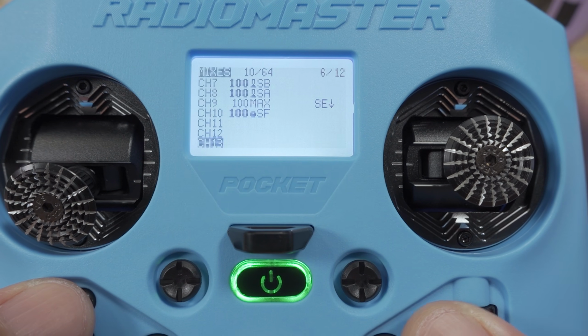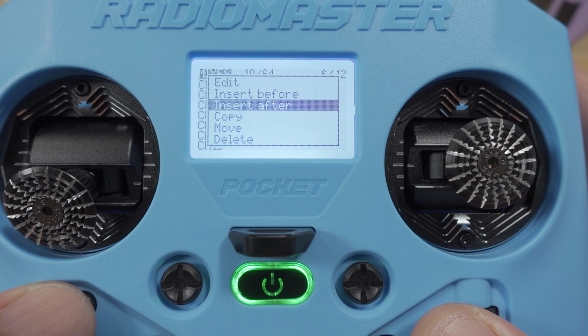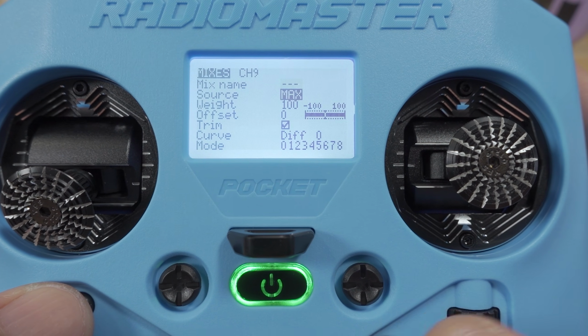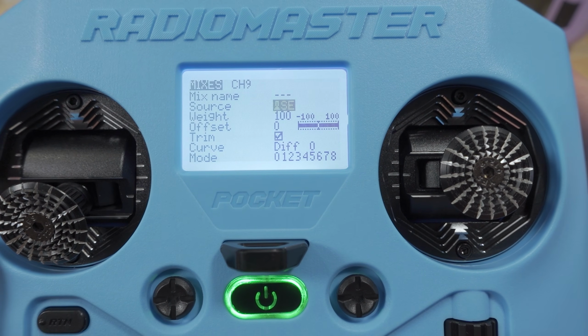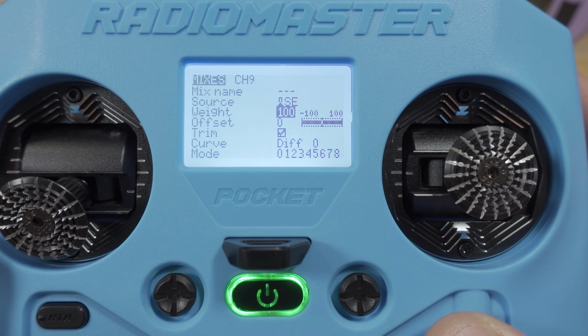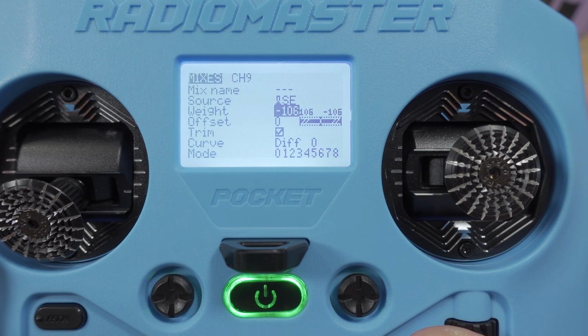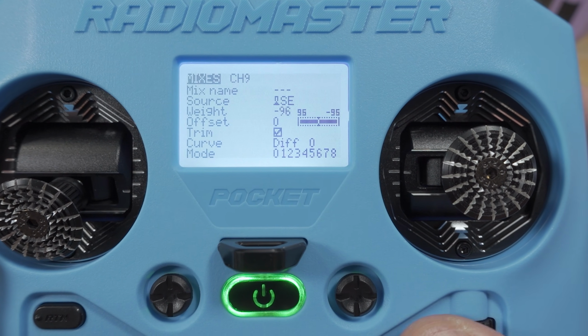I'm going to add a second line here. Insert after. And then we'll set this source to switch SE. The weight needs to be -50 or around there.